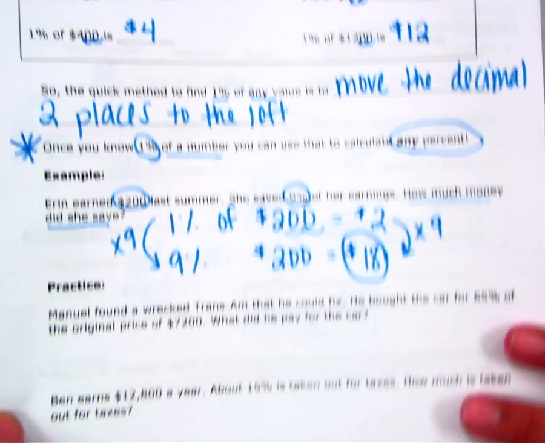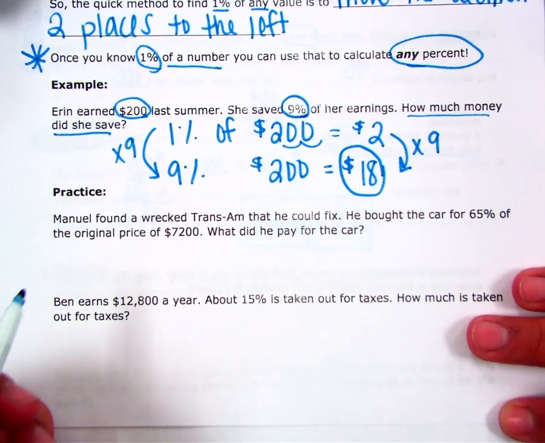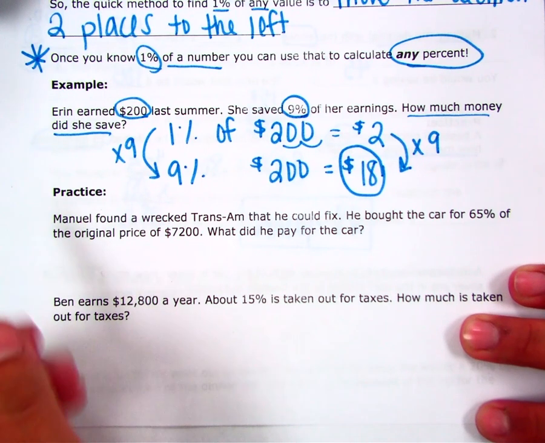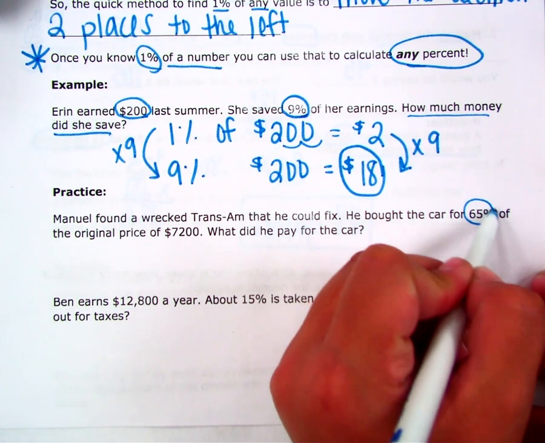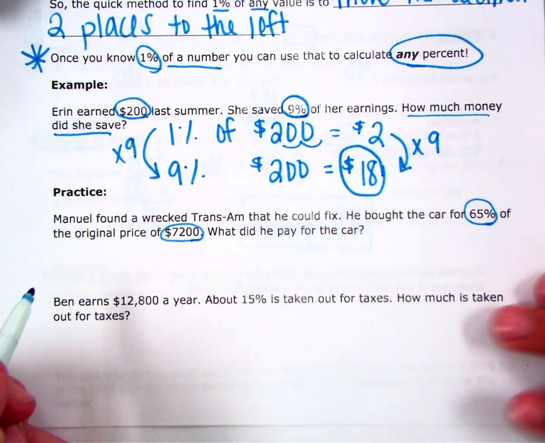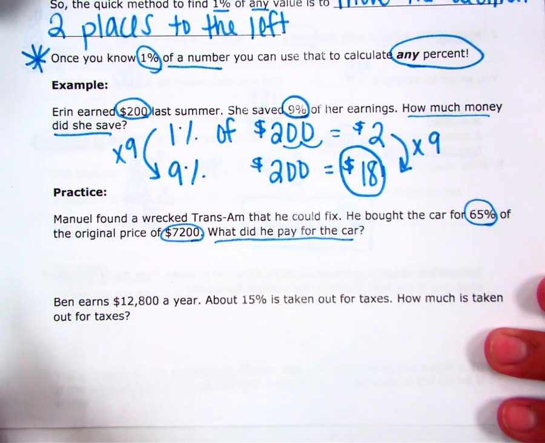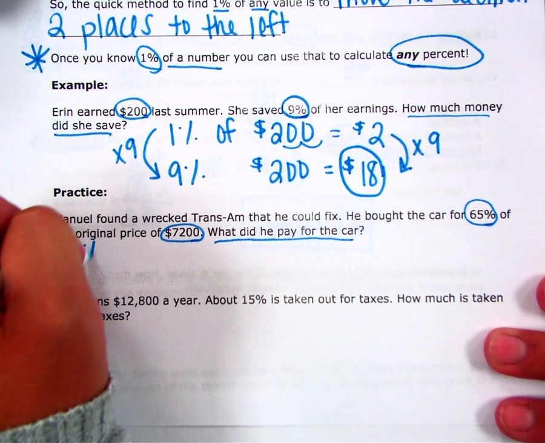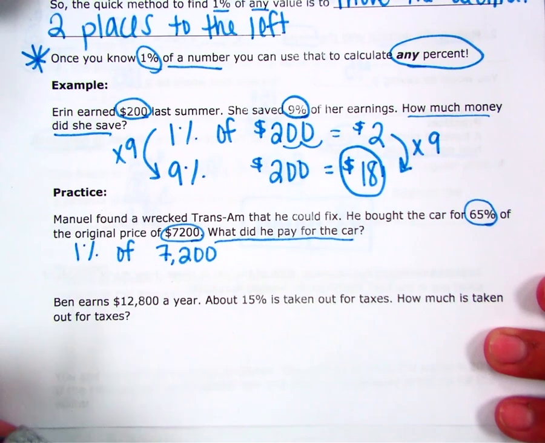Okay, let's do one more, practicing the 1% method, and then I'll let you try one on your own also. So Manuel found a wrecked Trans Am that he could fix. He bought the car for 65% of the original price, that was $7,200. What did he pay for the car? Well, first we need to figure out 1% of $7,200.